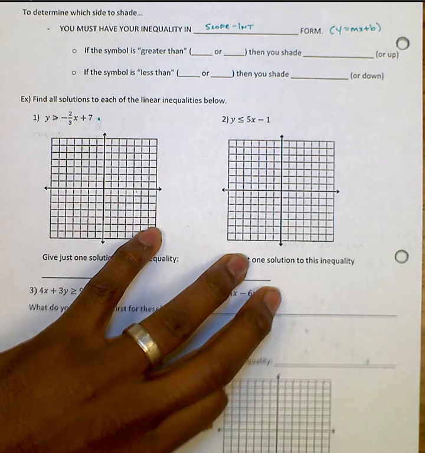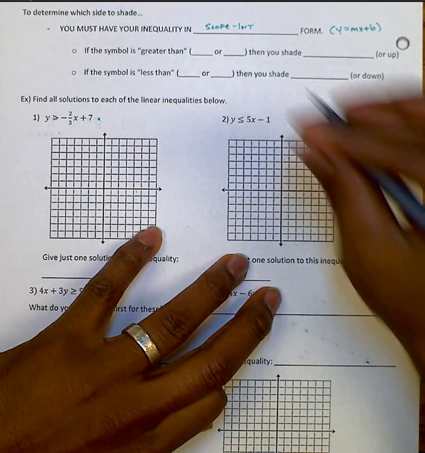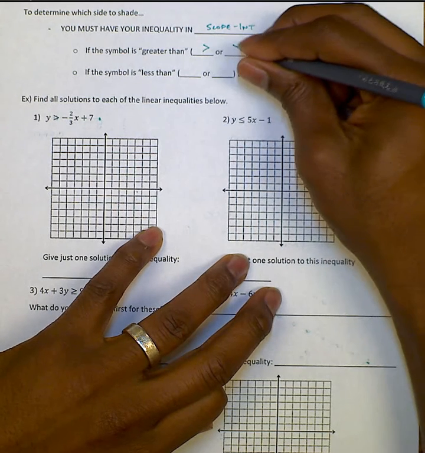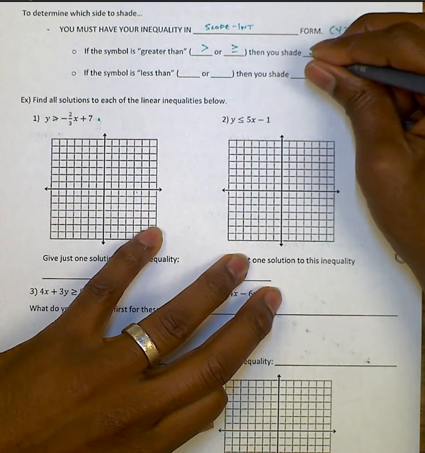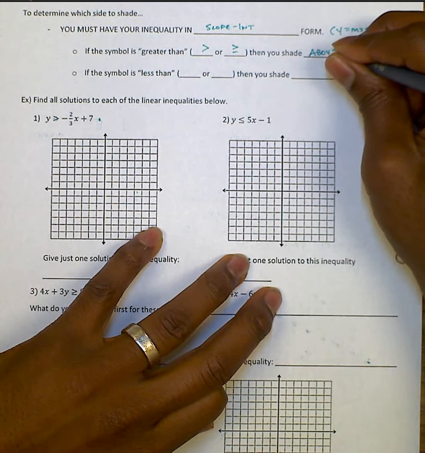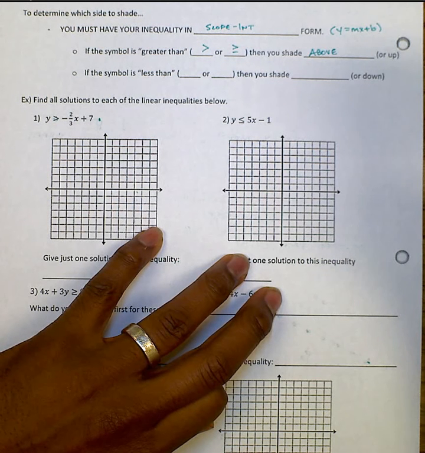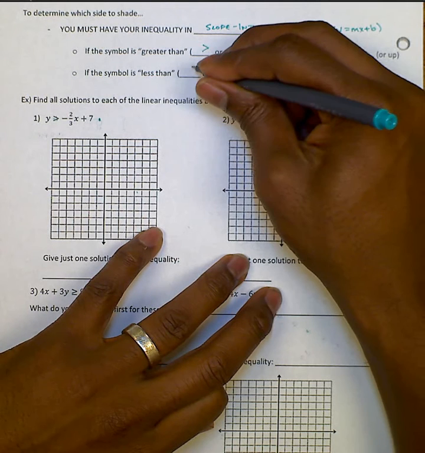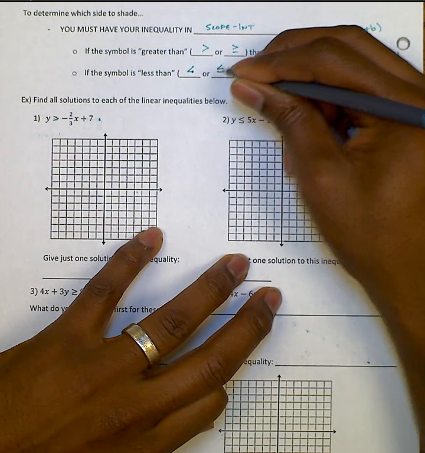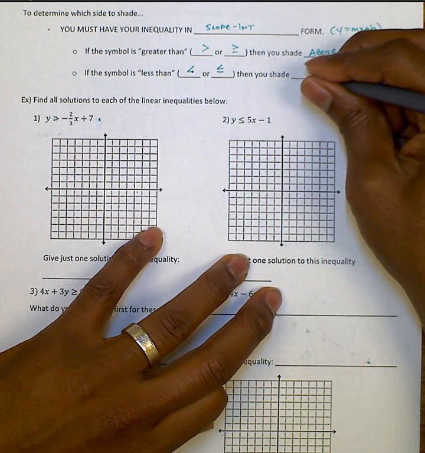If the symbol is greater than, whether it's greater than or equal to, then you shade above the line. If the symbol is less than or equal to, then you shade below the line.